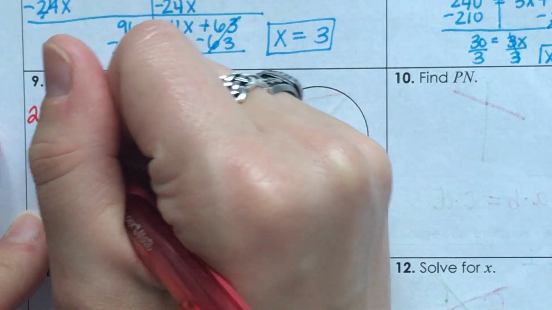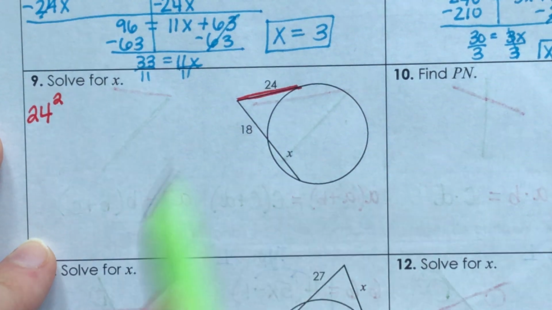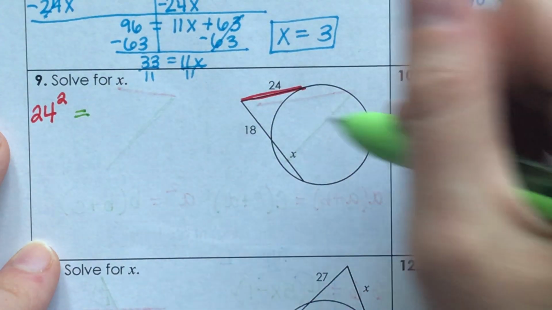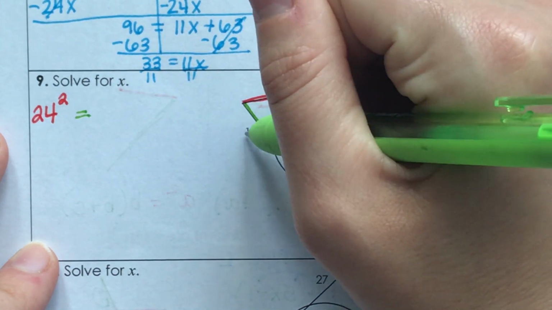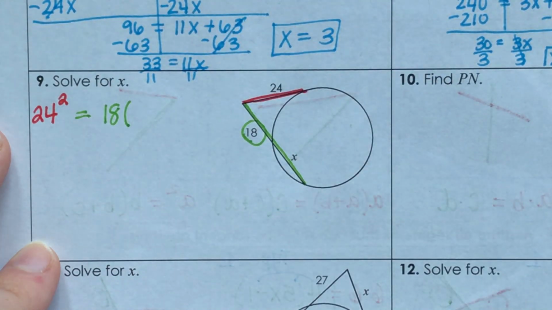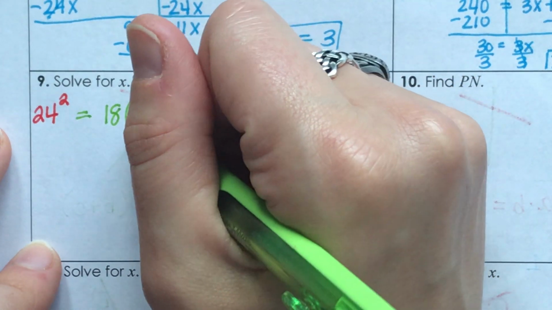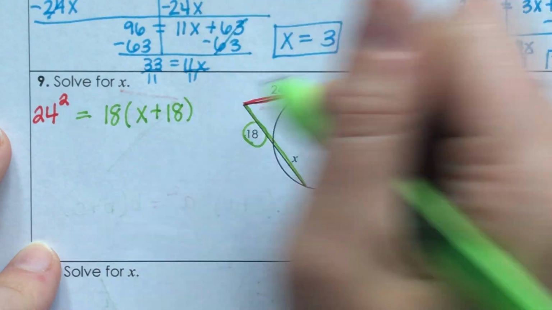I'm going to square it. Then I'm going to set that equal to the other side, which is the outside times the whole thing: 18 plus x, or x plus 18.